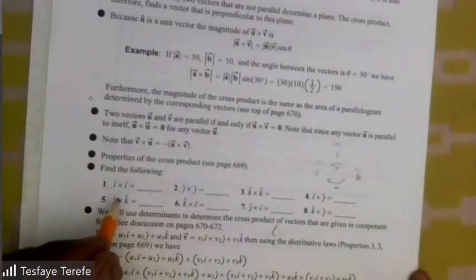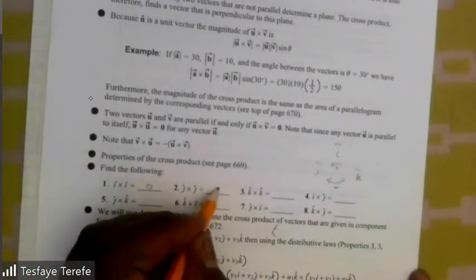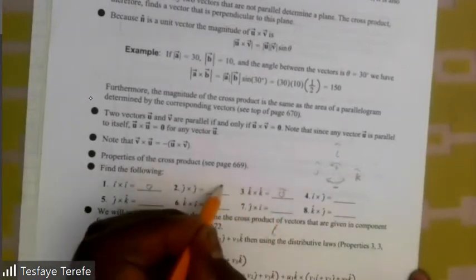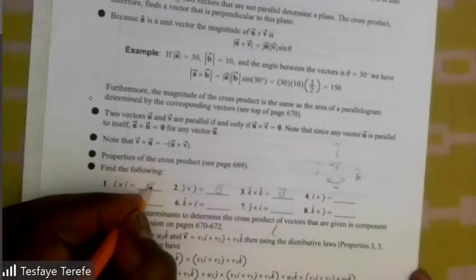So what is this vector equal to, guys? I cross i. Zero. All right. j cross j. Zero vector, technically. And this one also zero. Why? Because the cross product of parallel vectors is really zero. The vector is parallel to itself with a scale factor of 1. Therefore, we have zero vectors in all of that.